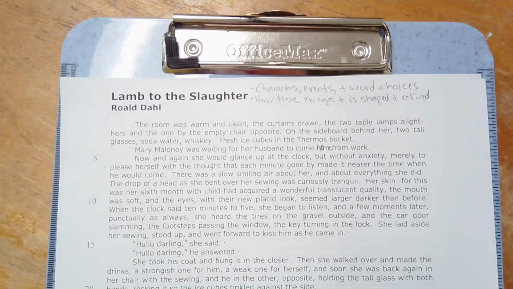I'm going to read the first couple pages of Lamb to the Slaughter by Roald Dahl with you, and as I'm doing this, I'm going to show you how I would annotate for theme. Now, as I said in the PowerPoint, you need to read something at least twice in order to fully annotate it and get the detail. Because when you're reading it the first time, you're trying to understand what happens, but when you look back a second time, you'll notice more than you did the first time.